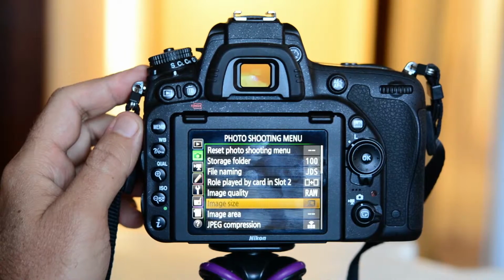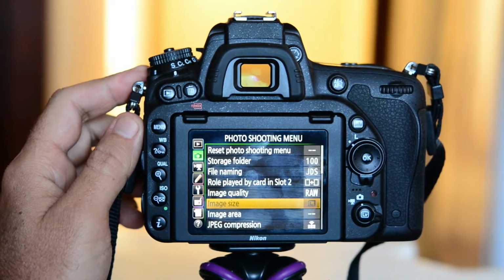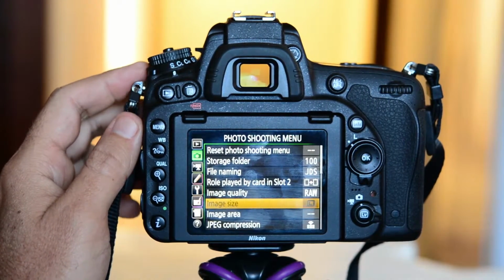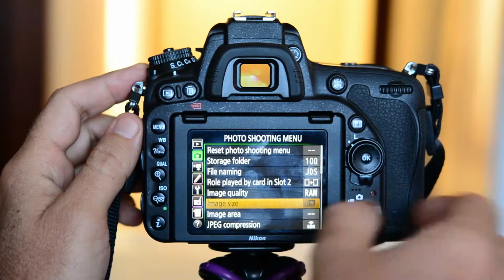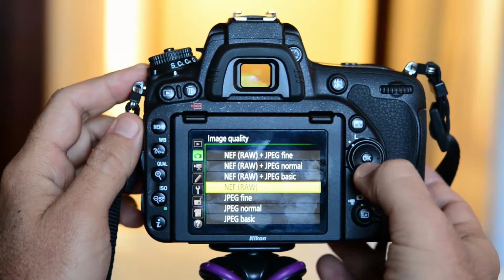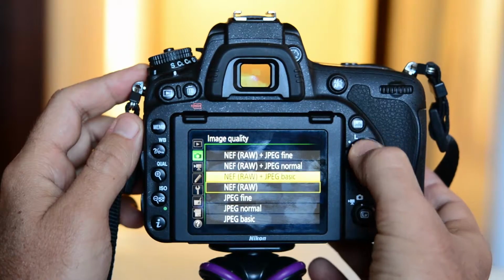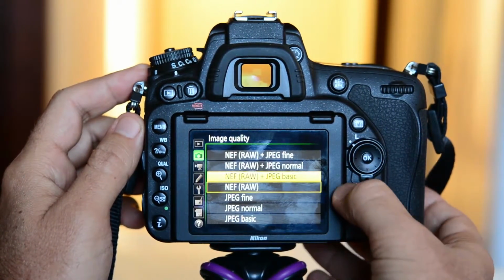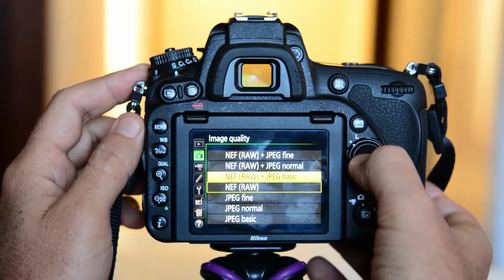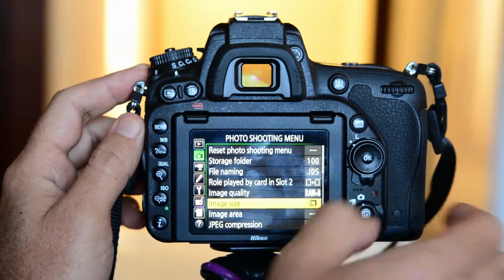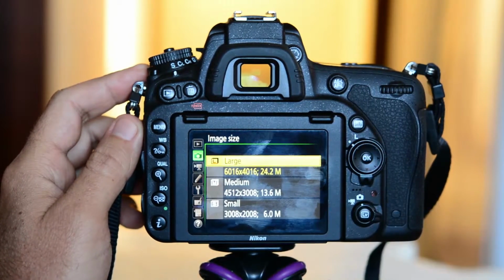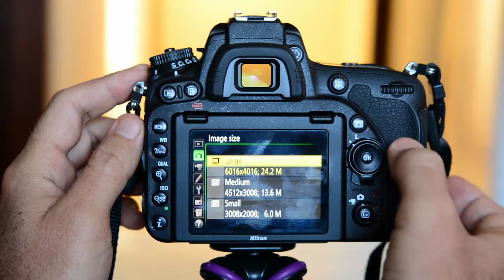Now let's talk about image size. As you can see, this option is not available. It's because the JPEG format is not available for this shooting. If I want this option to be available, I have to go to image quality and choose any kind of JPEG. I can choose JPEG plus RAW, or I can just choose JPEG, any kind of JPEG, and it's going to work. Now the option is available. Once it's available, I press OK, and now I have three options.